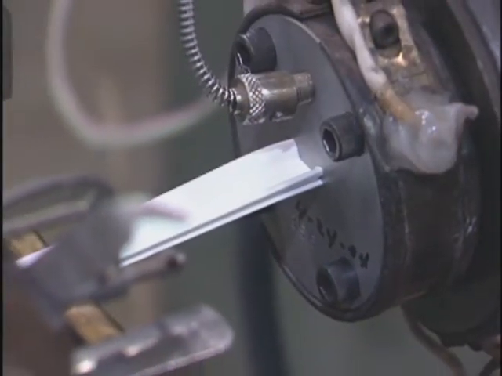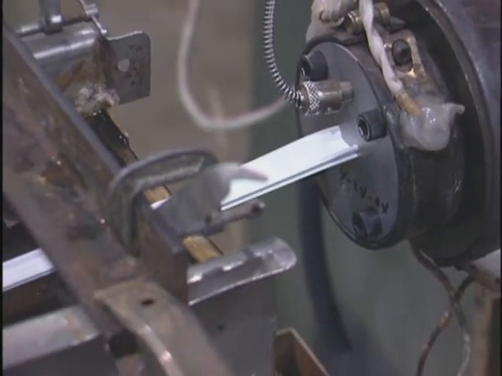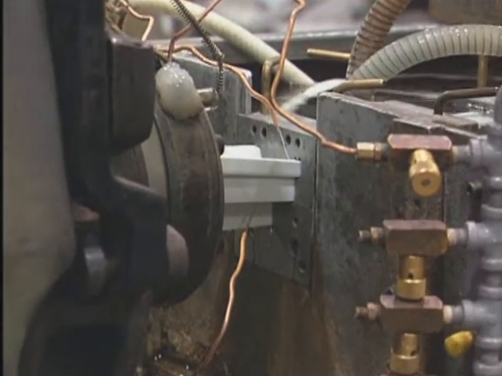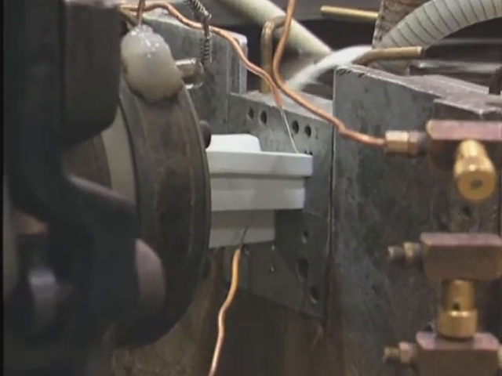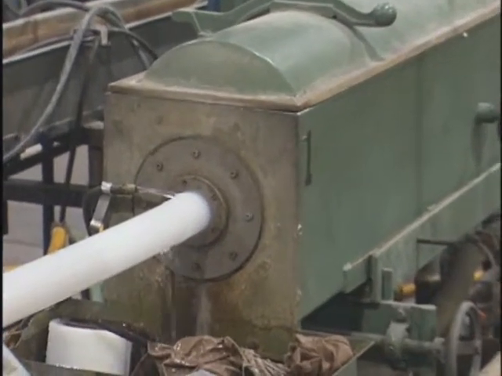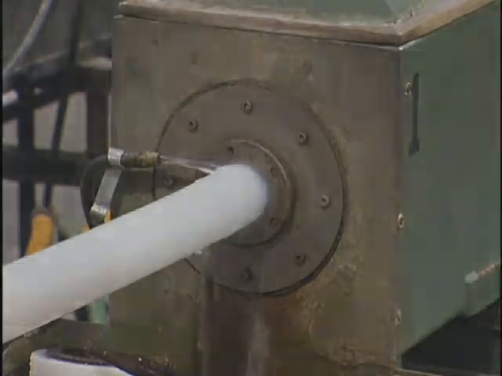Some profiles are difficult to extrude because of shrinkage and the flow characteristics of the plastic. Typically, generous internal and/or external corner radii are used to minimize these concerns. Additionally, some profile extrusions may also require inline sizing to achieve dimensional tolerances.